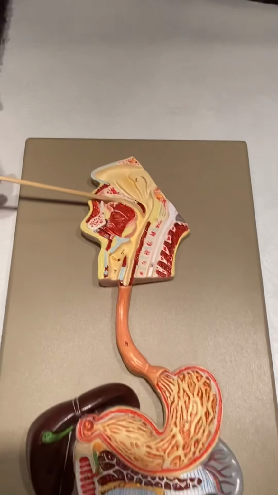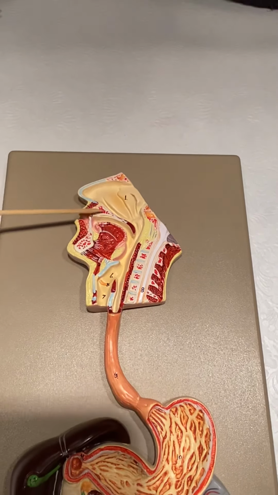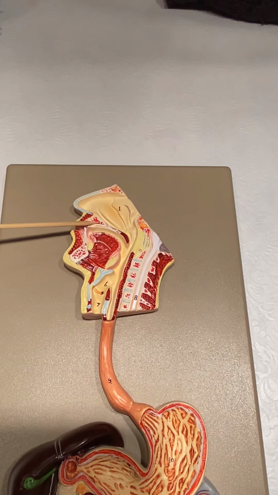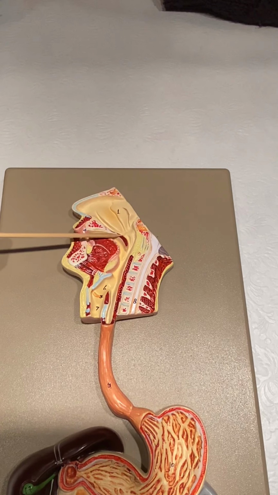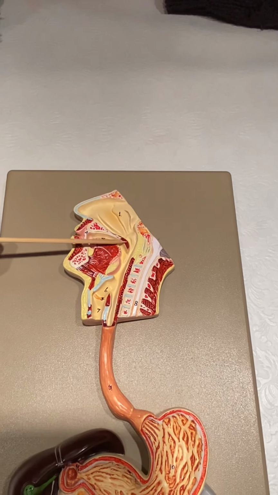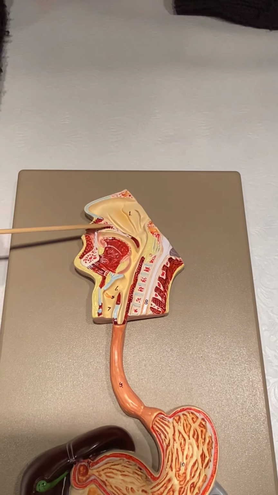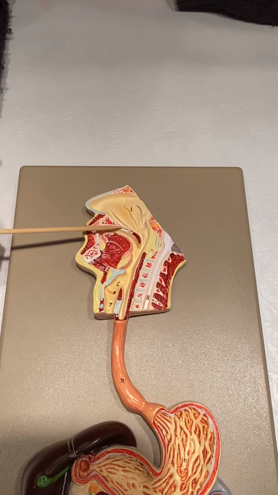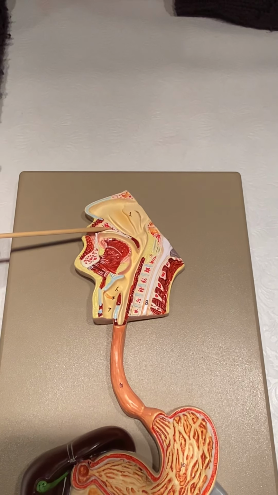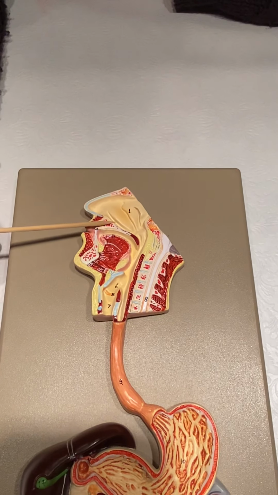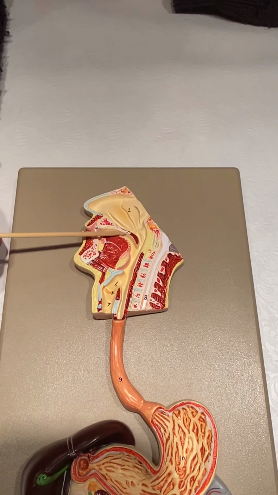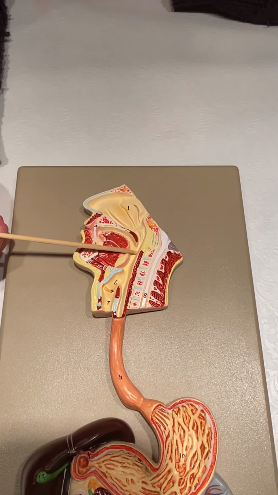The oral cavity here, its roof is bordered by the hard palate right here, and then the soft palate right here posteriorly. This is made of soft tissue, predominantly muscle. The hard palate is made of your facial bones. Just above the hard palate, we would see the nasal cavity. So this nasal and oral cavity unite together on this posterior region here.